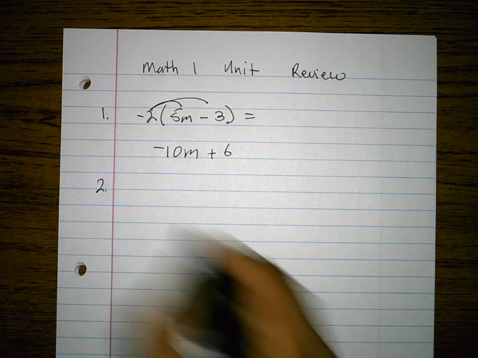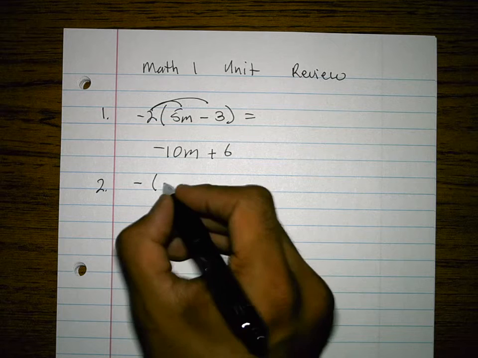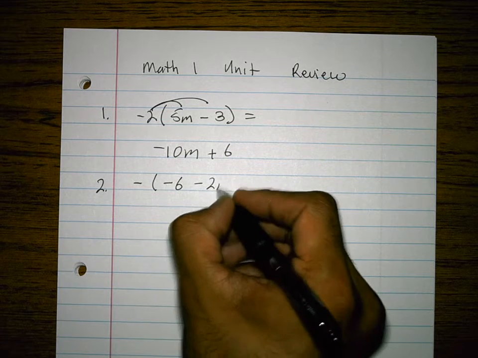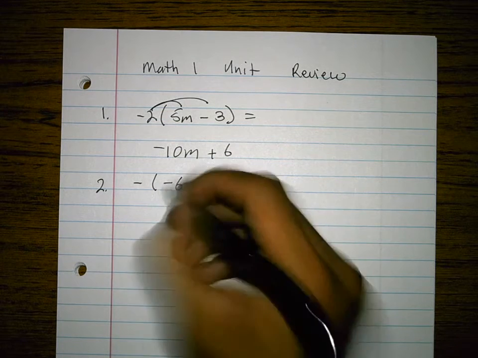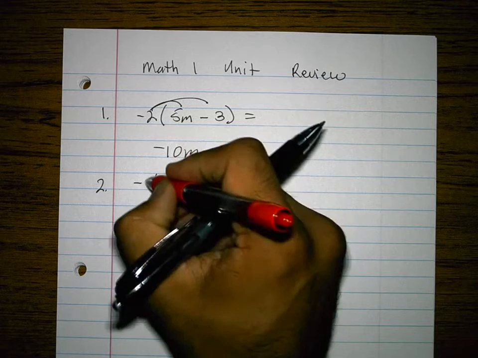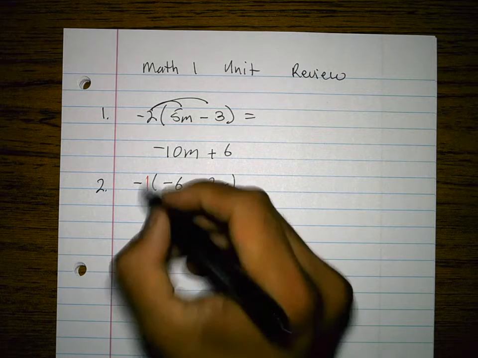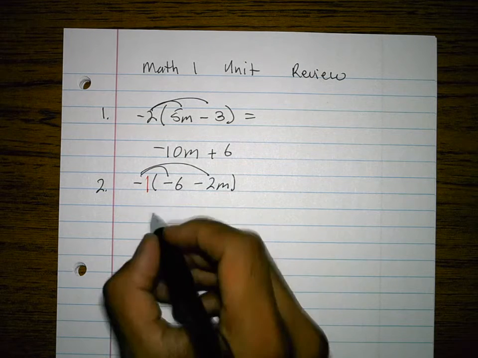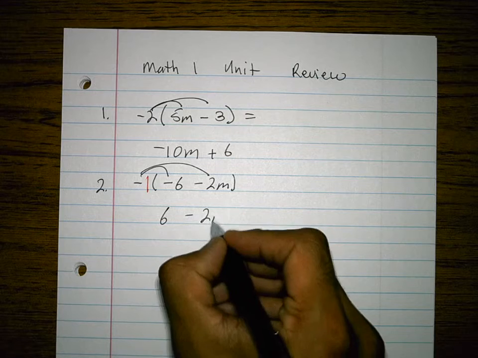Number 2, negative times -6 minus 2m. So you can think of this as a -1 out front if you want. Okay. Distribute, so we get +6 and -2m.